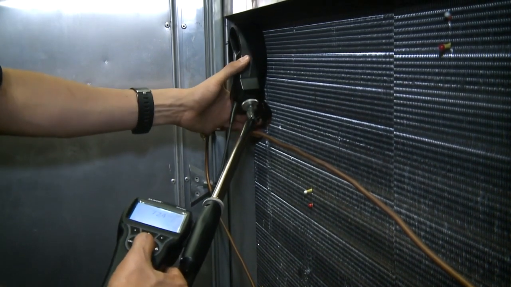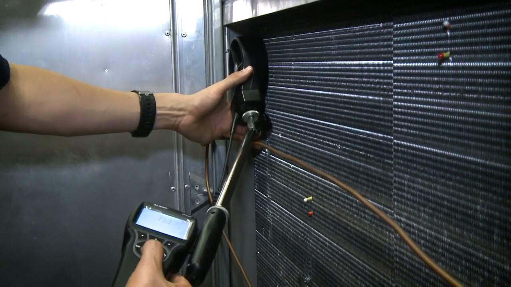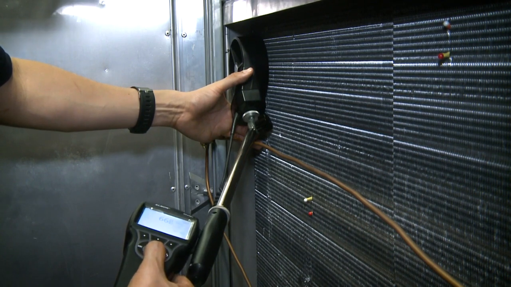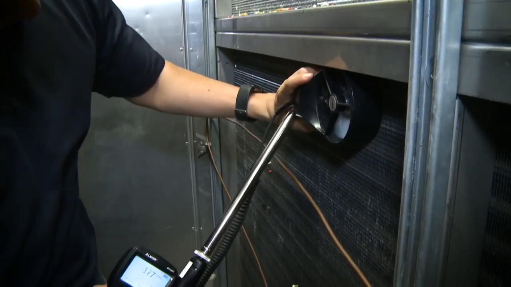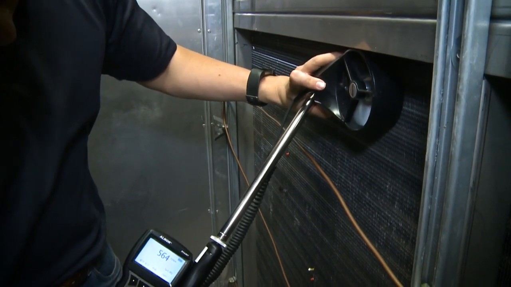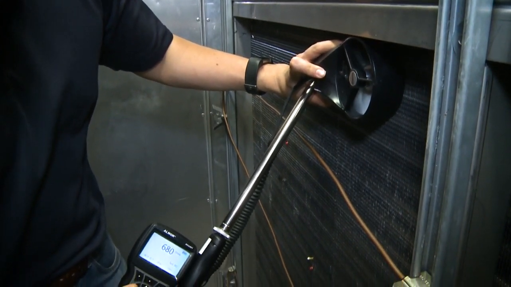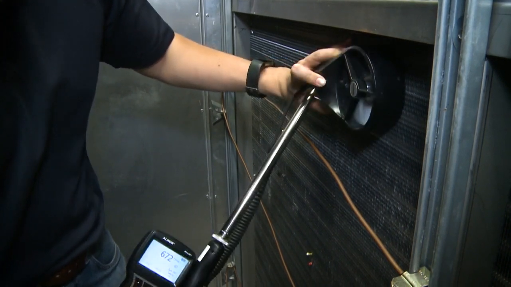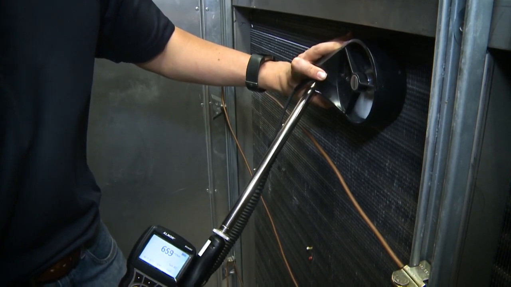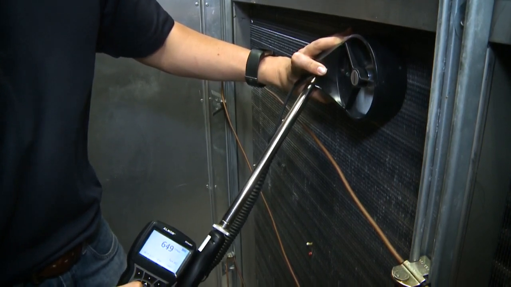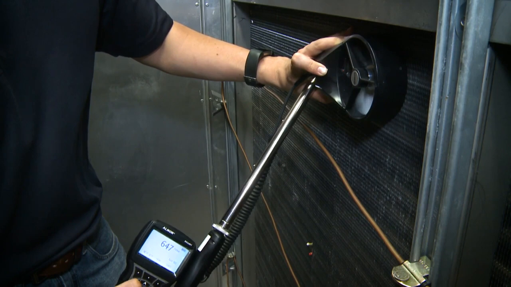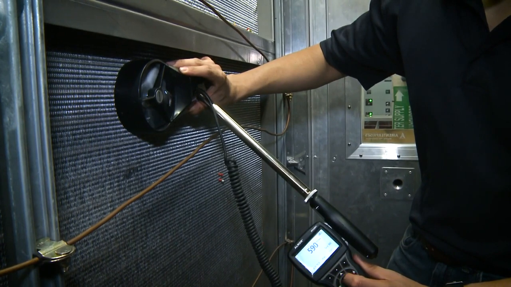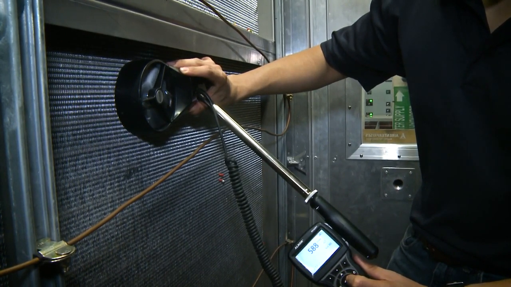Next, move the center of the vane anemometer's head over the offset velocity reading location, position point 20, and after a few seconds record the offset reading in feet per minute. Move the center of the vane anemometer's head over the standard reading location, position point 2, and after a few seconds record the standard velocity reading. Move the center of the vane anemometer's head over the offset velocity reading location, position point 21, and record the offset reading. Move the vane anemometer over the standard reading location, position point 3, and record the standard reading.